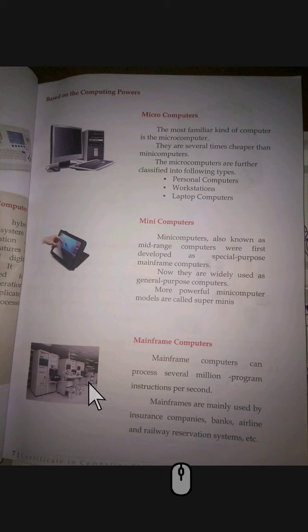Mainframes are mainly used by insurance companies, banks, airlines, and railway reservation systems. So those who do big connecting work use the mainframe computer. These places use mainframe computers.